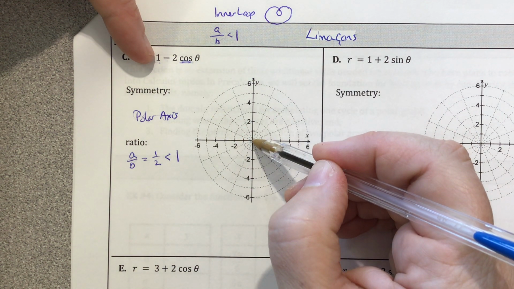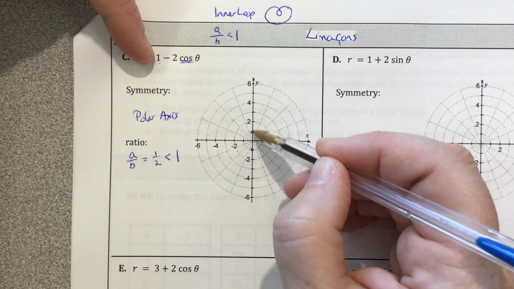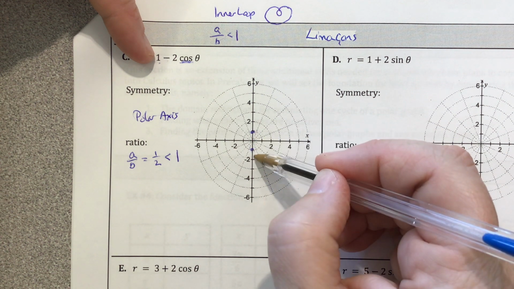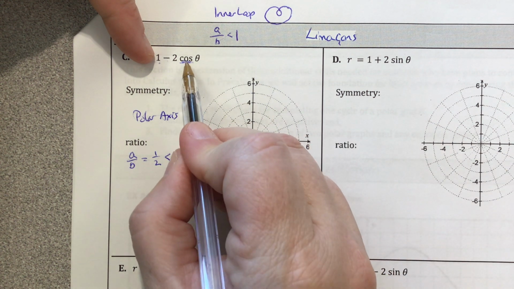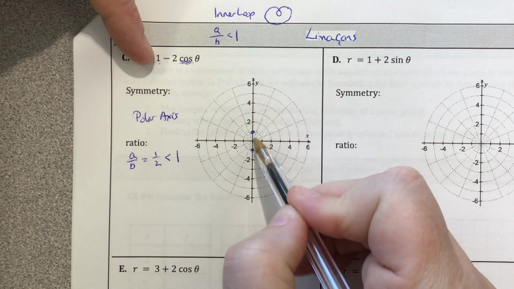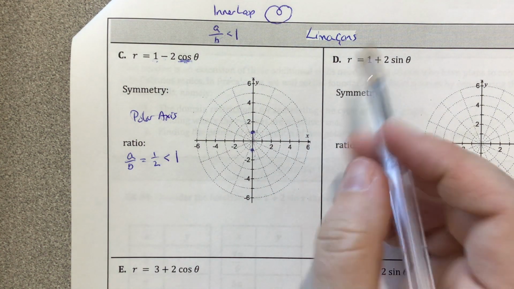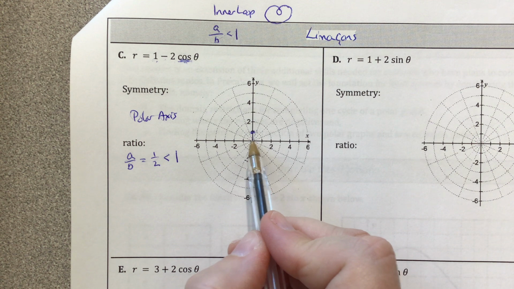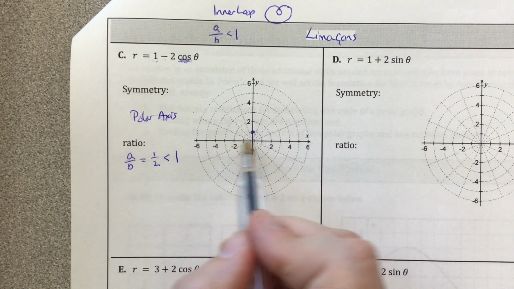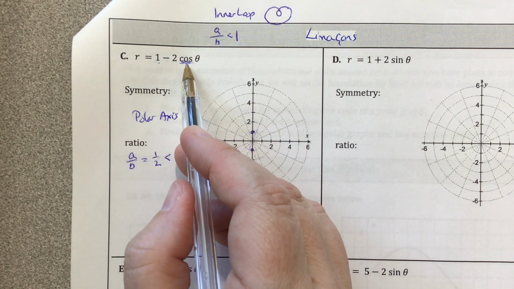So from the pole, I'm going to go up 1 and down 1. This A value is a measurement on the axis that isn't where we're oriented. So not on the horizontal, but in this case, the vertical. I still find my way out on the axis I'm oriented on, the cosine horizontal axis.